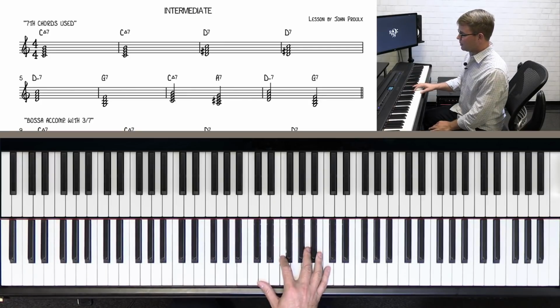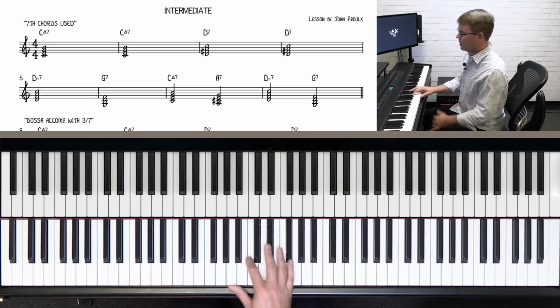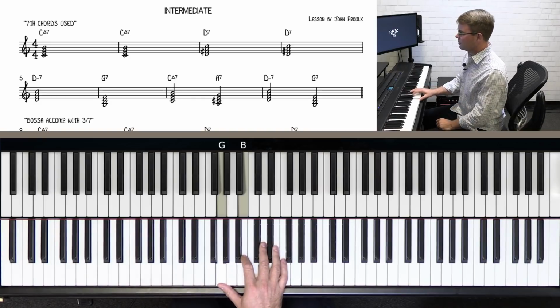And then D minor 7 as the 2 chord. So again we have root, 3, 5, minor 7, and the 5 chord. Root, 3, 5, minor 7.